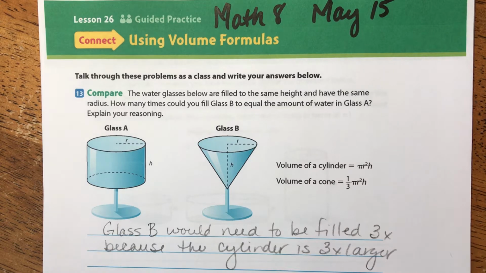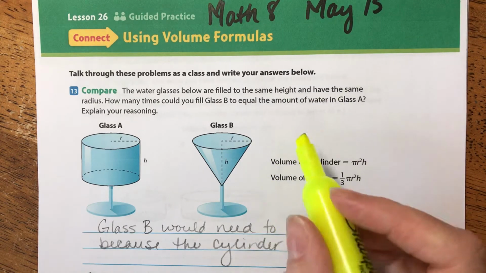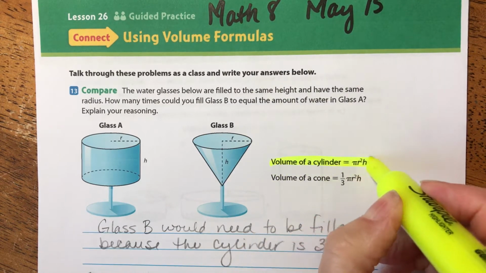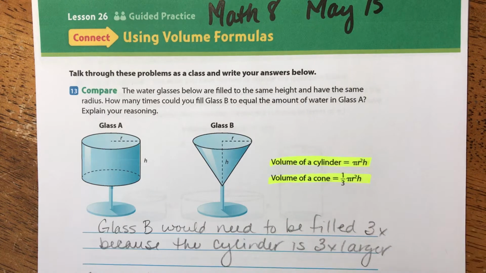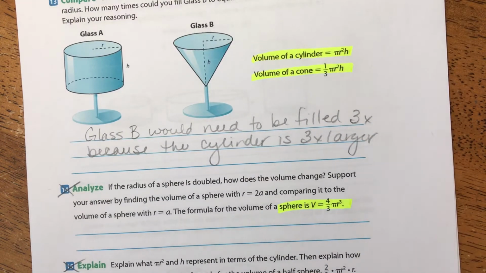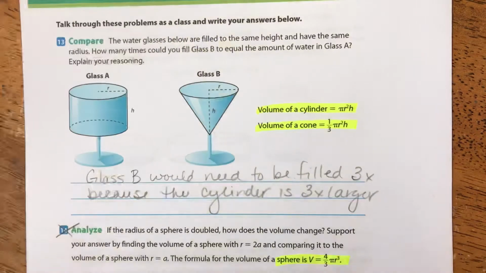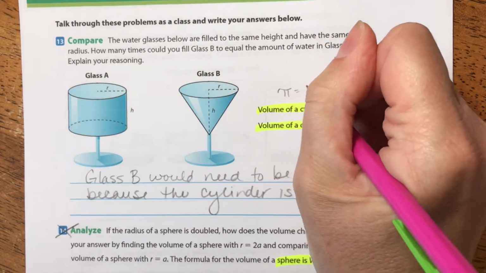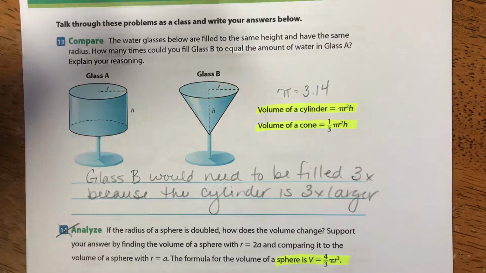Okay, and then the only other thing I would say, well, I got a highlighter, I lied. You need this formula for cylinder, you need this formula for cone, and you need this formula for sphere. So those are the 3 formulas that you need. And remember, when we use pi, let's go ahead and use 3.14 on our calculator.